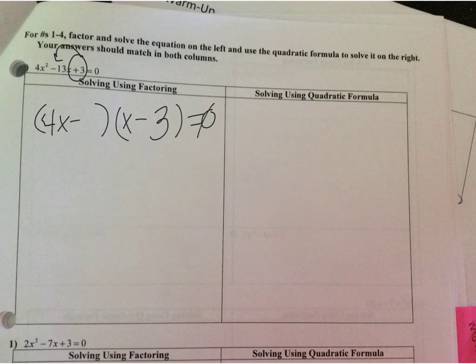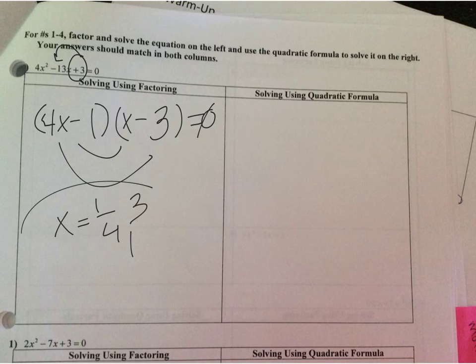Minus 3, plus 1. No, they're both negative. So negative 1 and negative 3. Okay, good. So that gives me x equals what? When I set them both equal to 0, the first factor gives me x equals 1/4, and the other factor gives me x equals 3. That's solving by factoring.